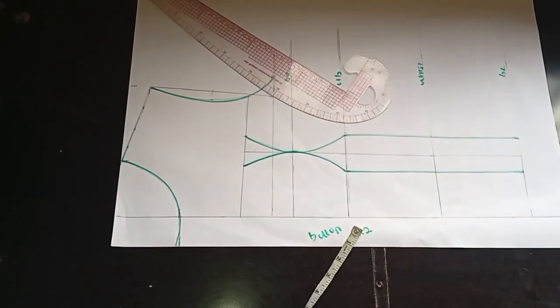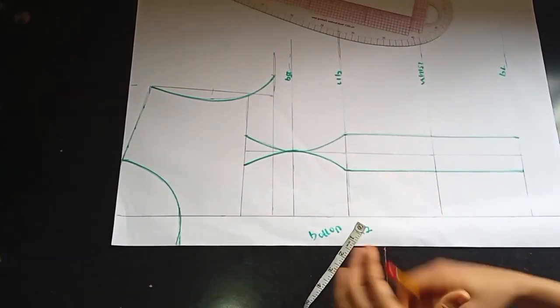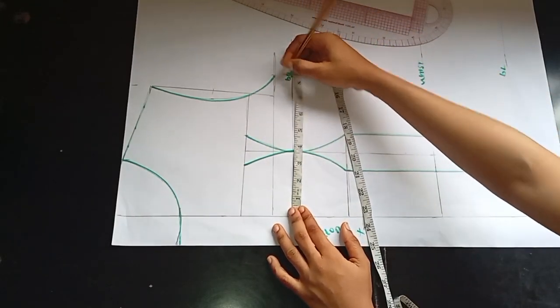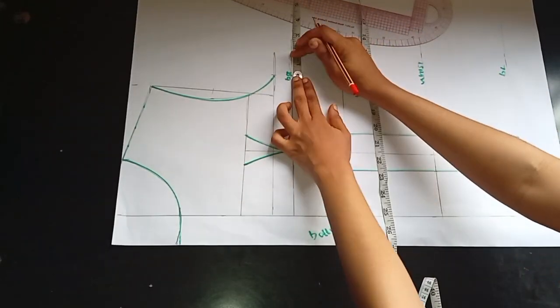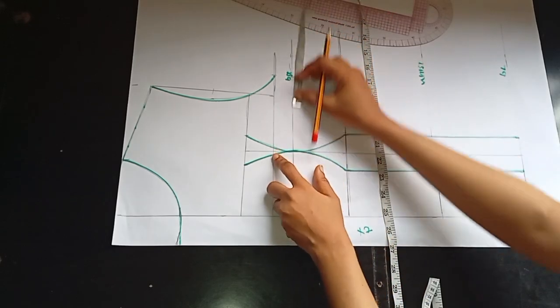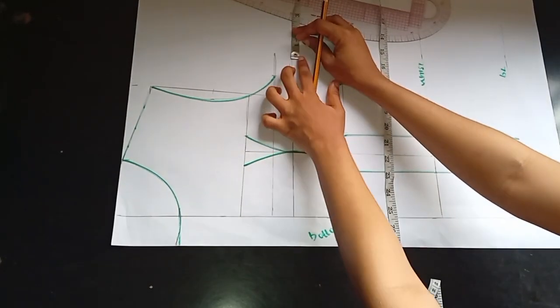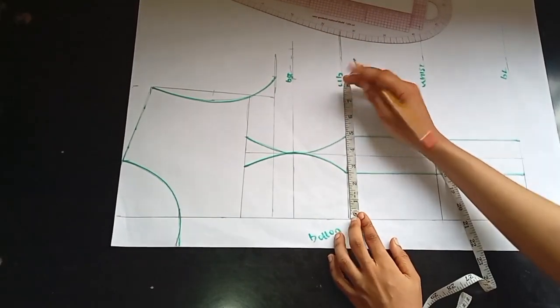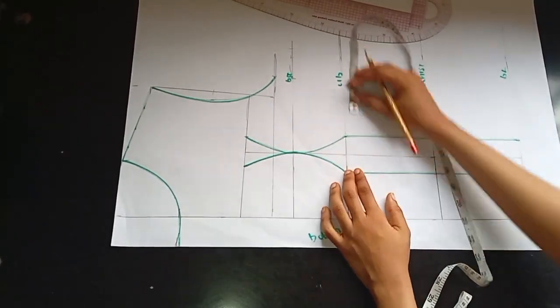So after I'm done marking this, the next step I'm going to take is to insert my measurements. I'll mark my bust circumference divided by 4, measure the dart intake, replace, and I'll add my sewing allowance. This is a shirt pattern and you don't want to use too much allowance. 1 inch is okay, or you can use 1.5.